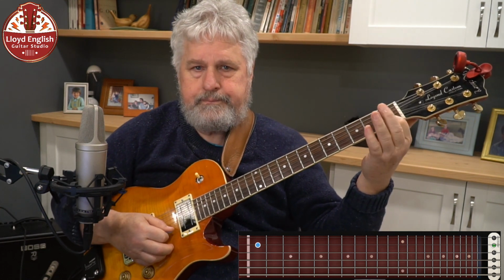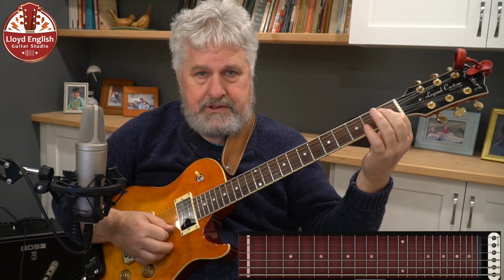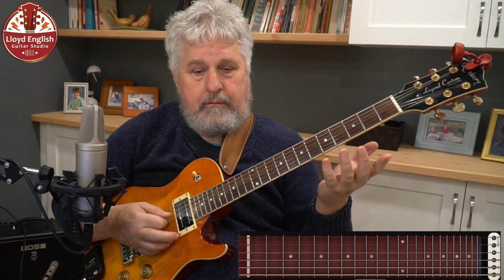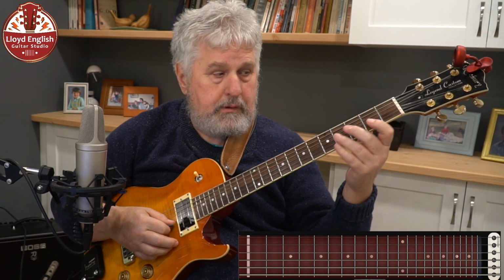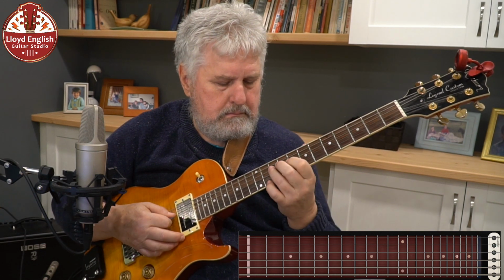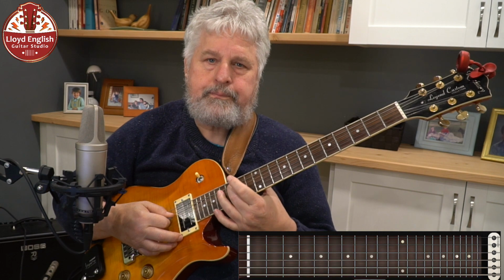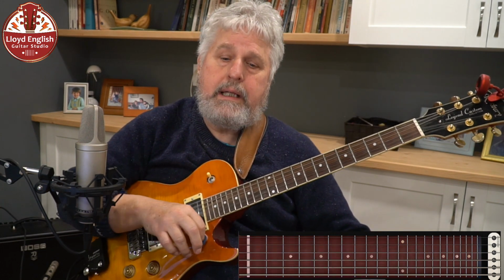Here's a C. I can play this identical C, this identical pitch, here, as you can hear. And then I can play that identical pitch here. And then I can play that identical pitch again here. So I've just played 4 C notes in 4 different places. So there is one of the major differences between the guitar and the piano keyboard, for instance.